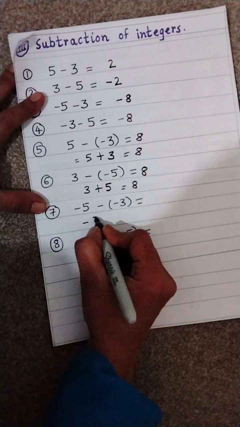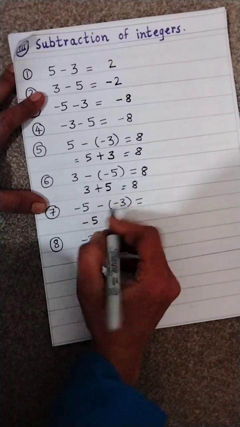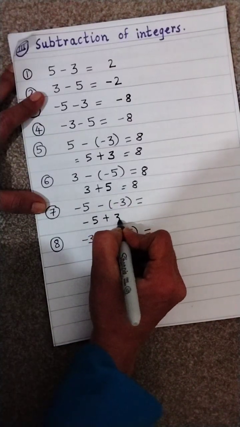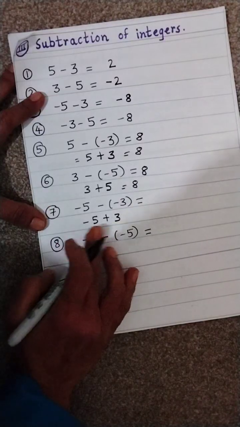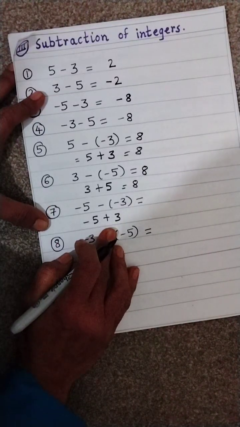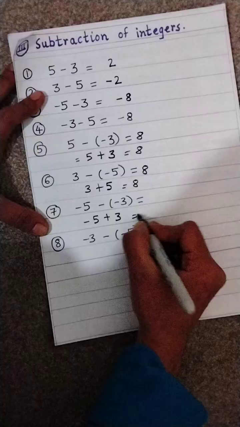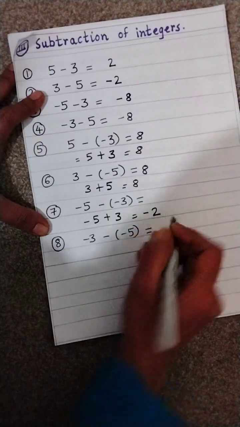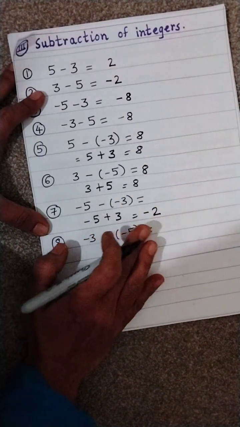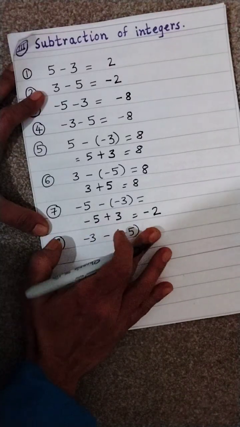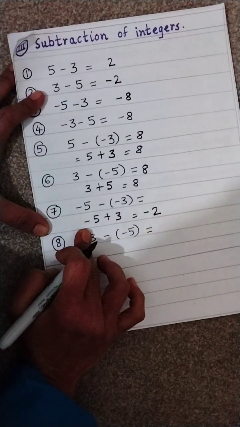Here, minus 5 plus 3. One is minus, one is plus. We subtract and put the sign of the bigger number. So it is minus 2. 5 minus 3 is 2, and we put the sign of the bigger number.